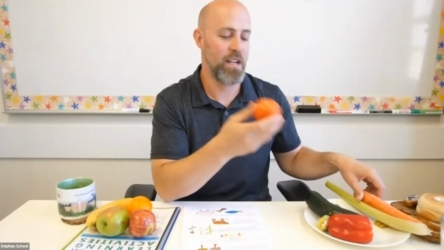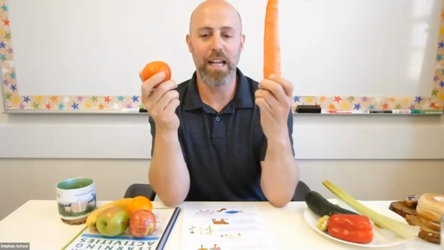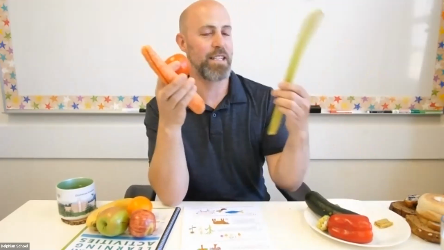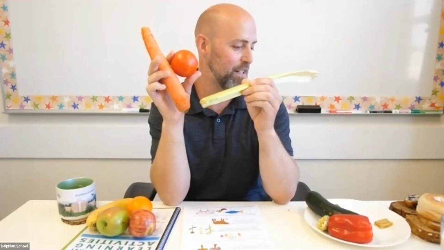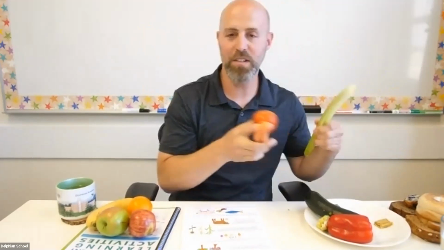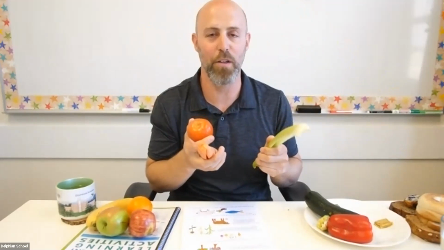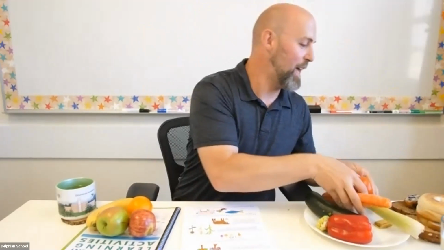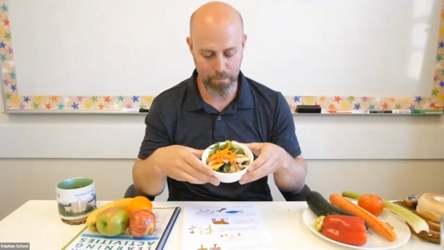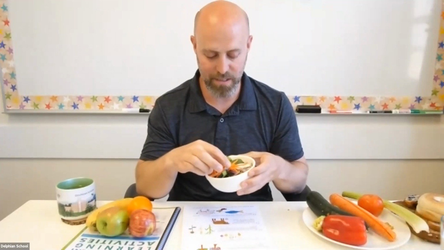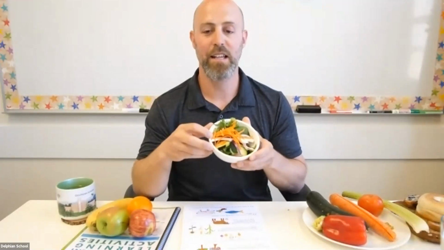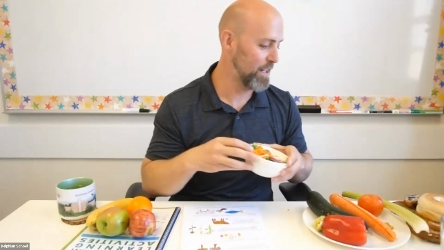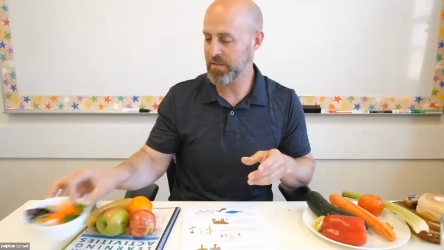You have tomatoes, carrots, celery here. Often these things get cut up and you eat them in salads. What are some other vegetables that you can think of? Are there other good ones? I made a little salad here for my lunch. I put in here some cucumbers, some red onions, some carrots, lettuce. This was my delicious salad which was all vegetables.